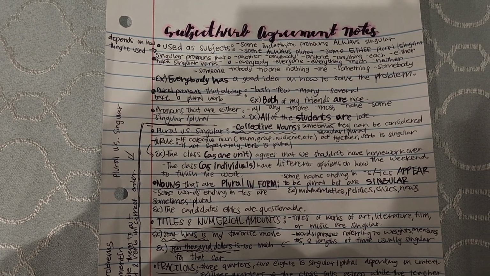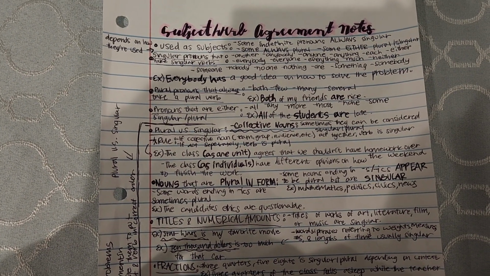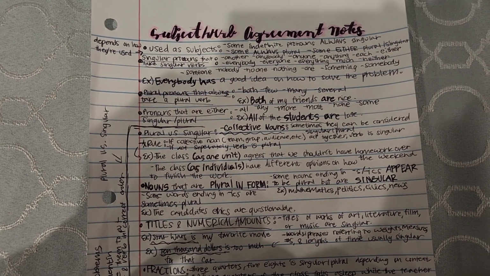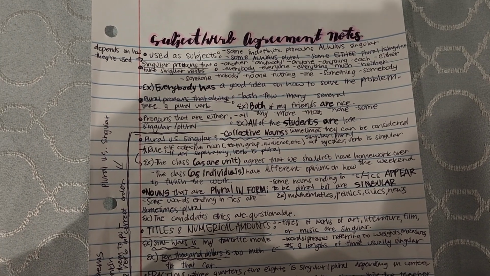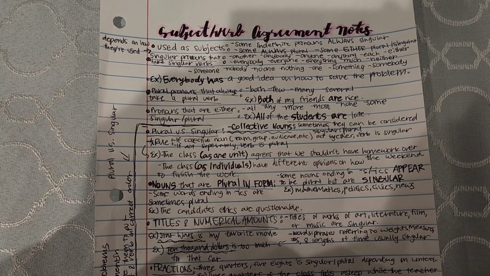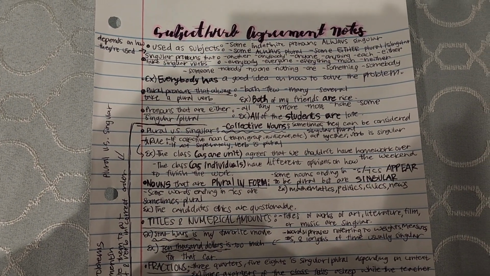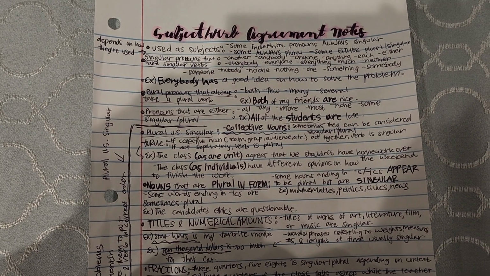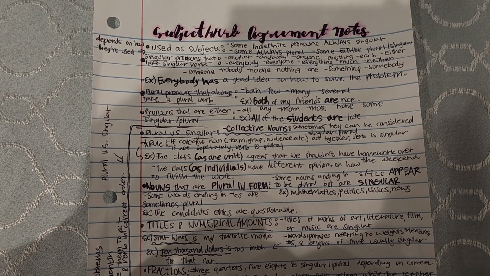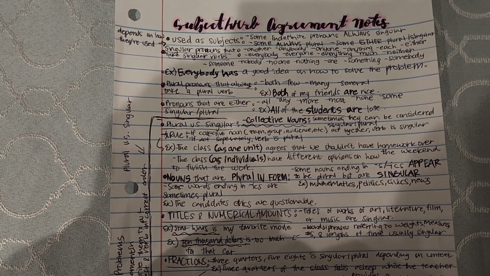Plural versus singular: collective nouns. Sometimes they can be considered singular or plural. Rule: if a collective noun, such as team, group, or audience, acts together, the verb is singular. If they act separately, the verb is plural. Example: the class as one unit agrees that we shouldn't have homework over the weekend. The class as individuals have different opinions on how to finish the work.